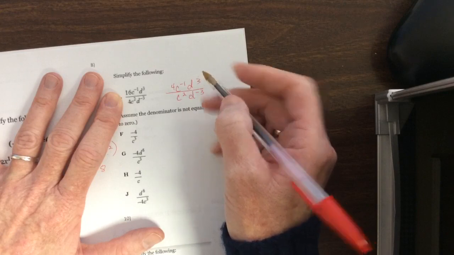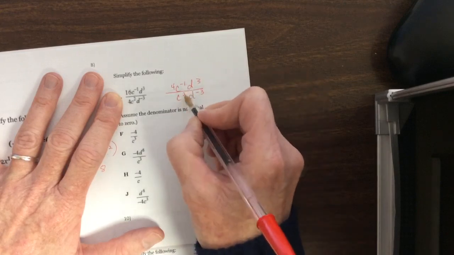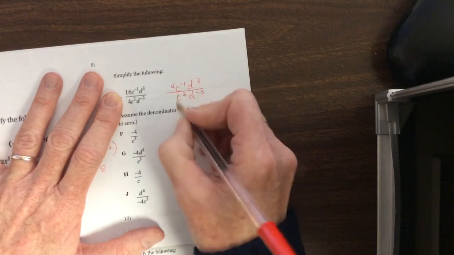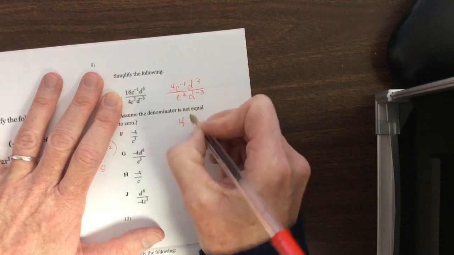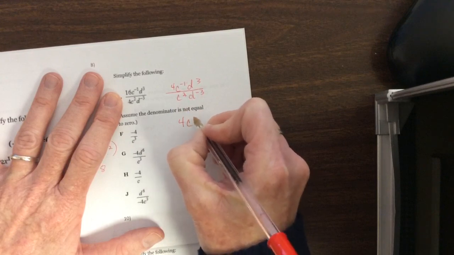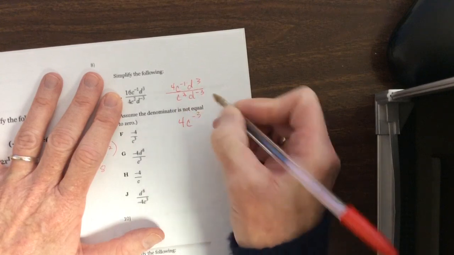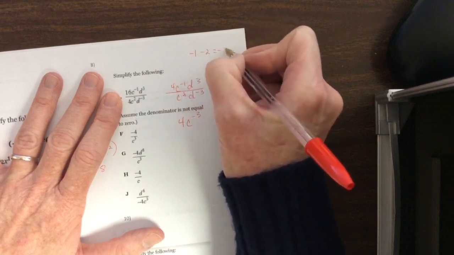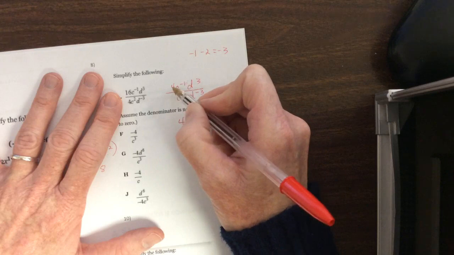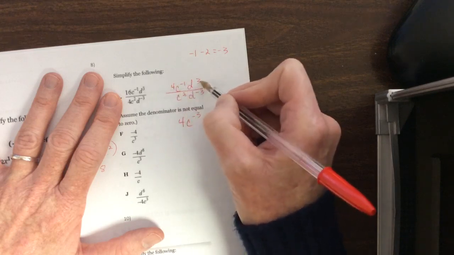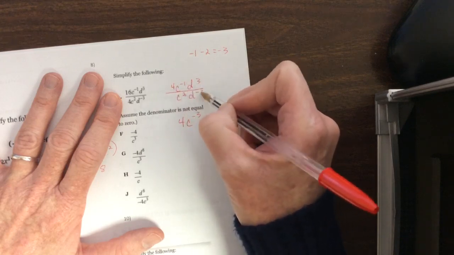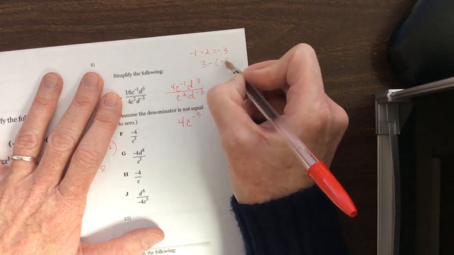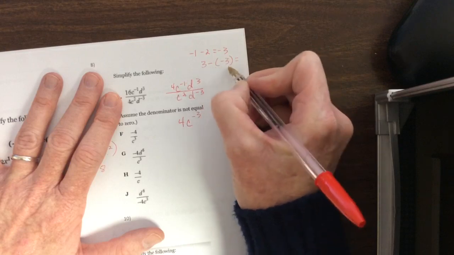So first of all, we need to combine these, and I'm going to bring the 4 here, and we're going to get c to the negative 3, because we have negative 1 and negative 2 equals negative 3. So we did the 4, we did the C's, and now we're going to do the D's. We have 3 minus a negative 3, and that's going to give me 6.